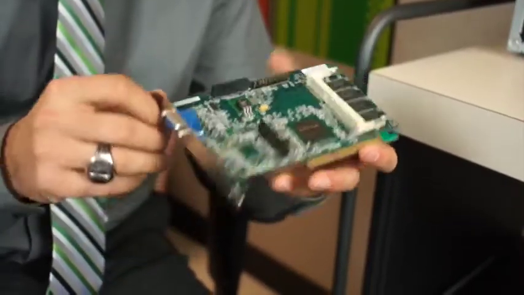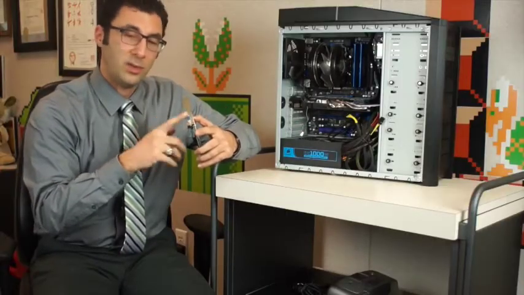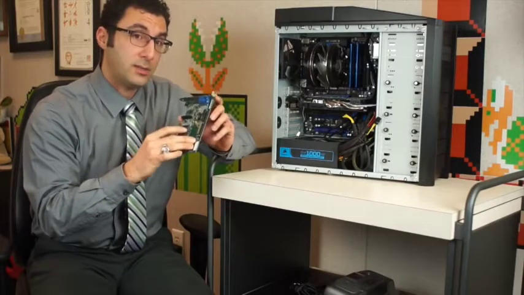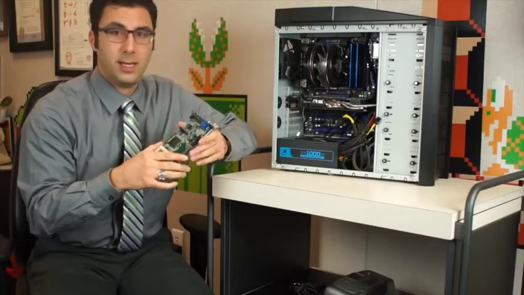This video card basically has an output here where it can send the signal out to your monitor. There are different connections that we'll cover later on. Sometimes you can also find integrated video cards. What that means is the video card is actually part of the motherboard and it's included.